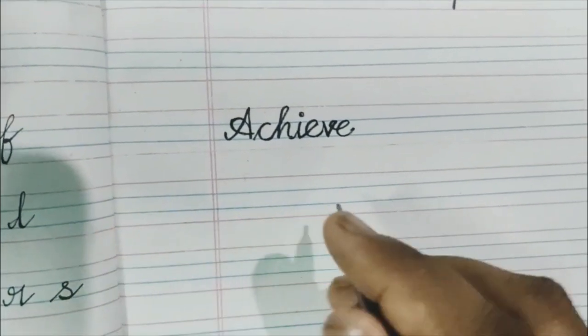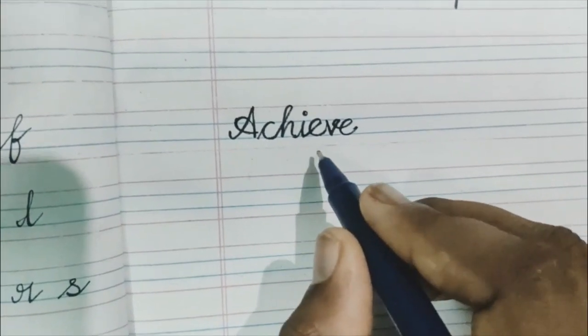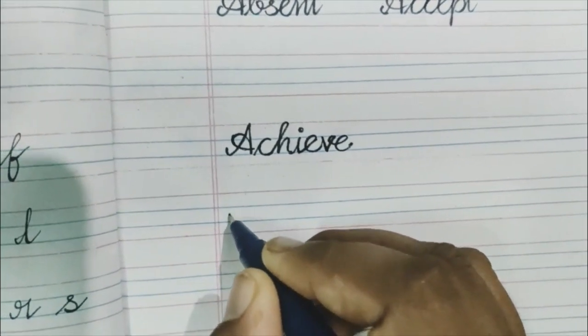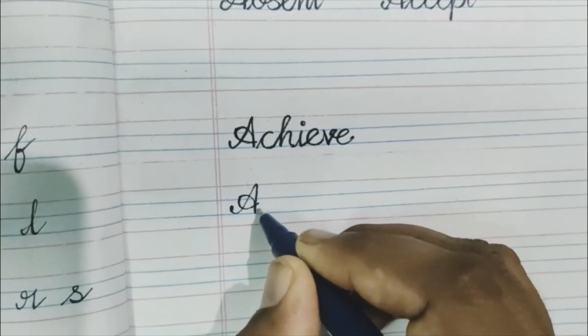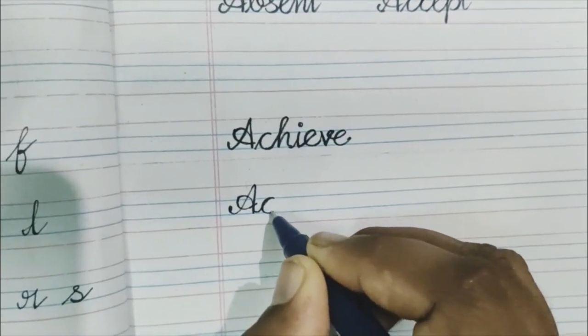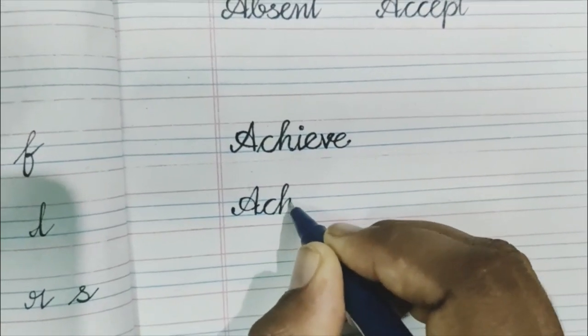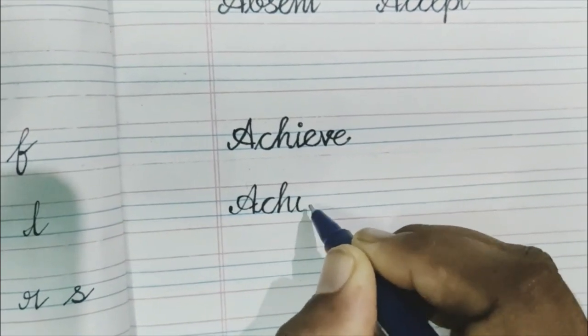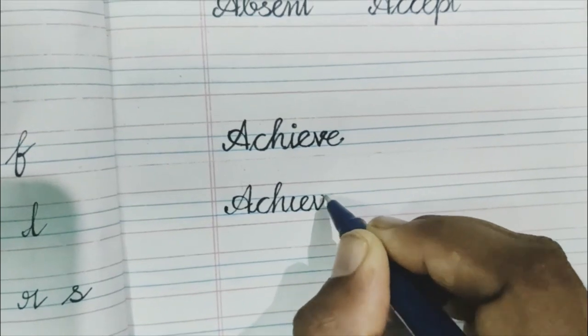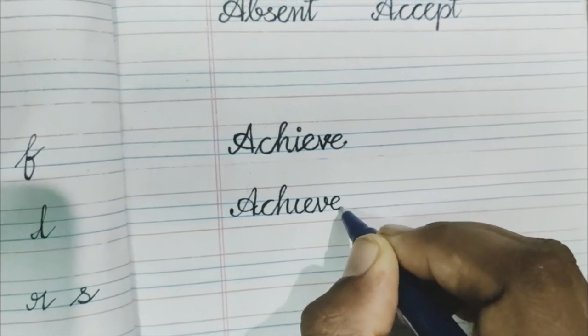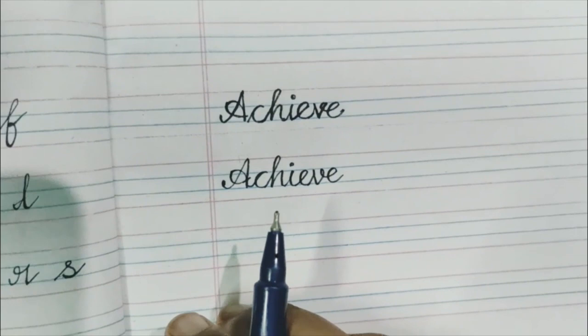Achieve is over. Students, again I am writing the same word, so watch carefully. A, C, H, I, E, V, E. Achieve.